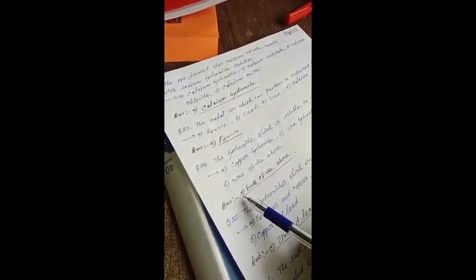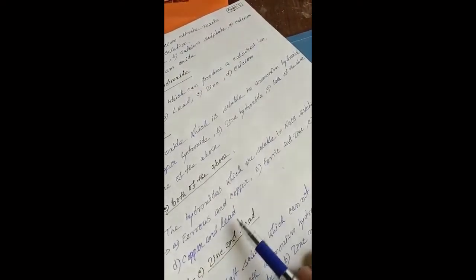Next question, the hydroxide which is soluble in ammonium hydroxide: option A, copper hydroxide, option B, zinc hydroxide, option C, both of the above, option D, none of the above. The correct answer is option C, both of the above. Next question, the hydroxides which are soluble in sodium hydroxide solution: option A, ferrous and copper, option B, ferric and zinc, option C, zinc and lead, option D, copper and lead. The correct answer is option C, zinc and lead.